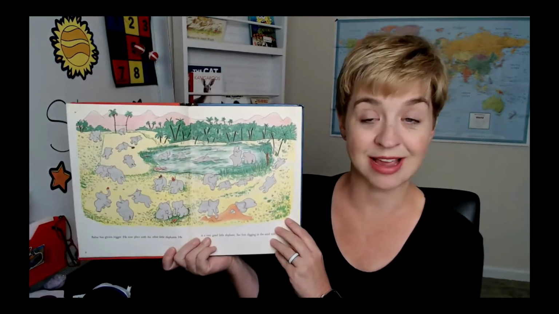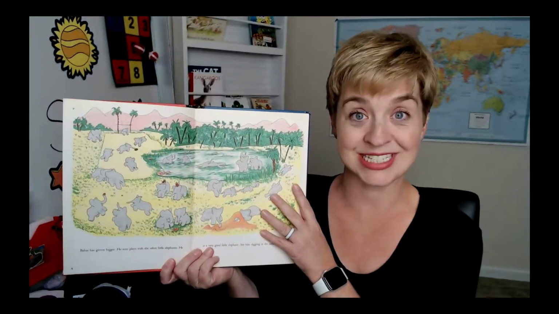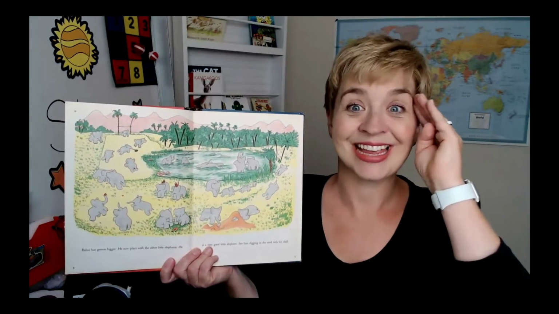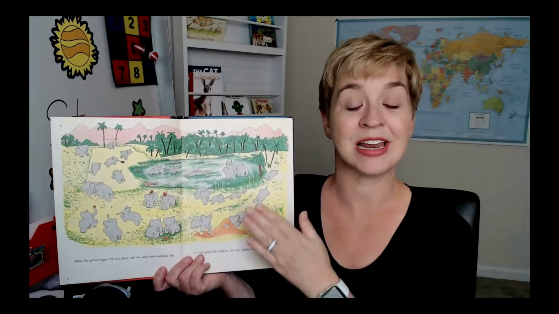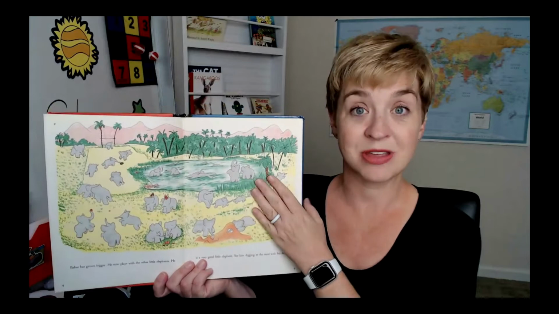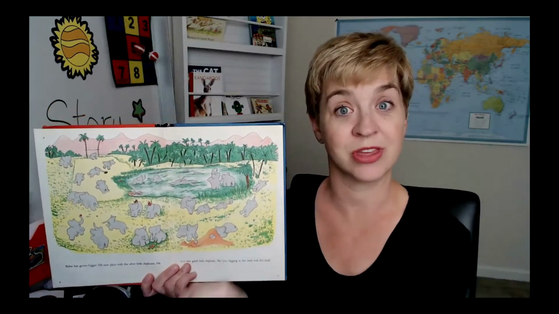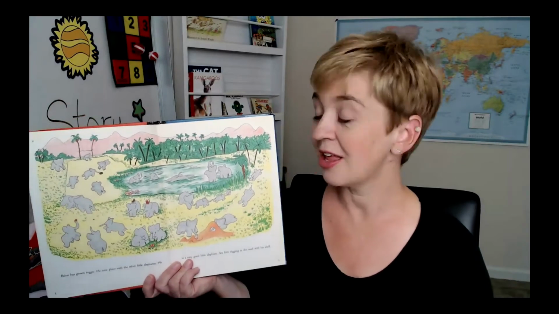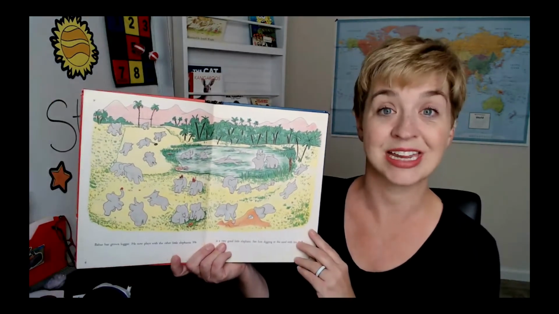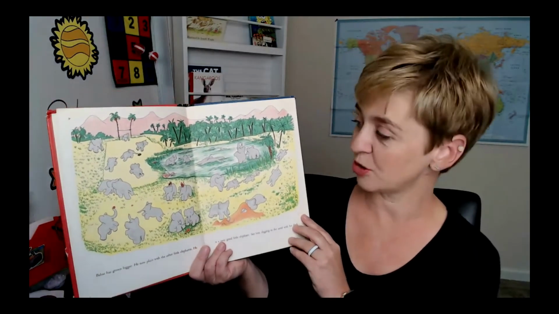Having visuals like this, a picture for your students to see, helps them start thinking in English. When they associate an English word with something they see, rather than associating that English word with another word in their own language, they're more likely to think in English and learn English more quickly.